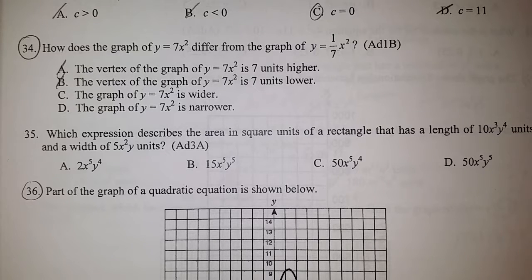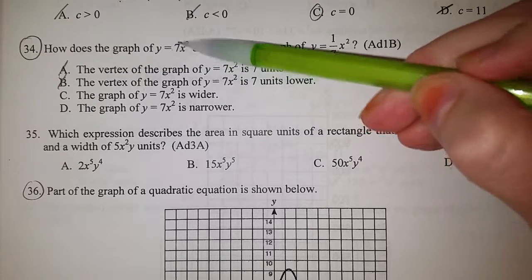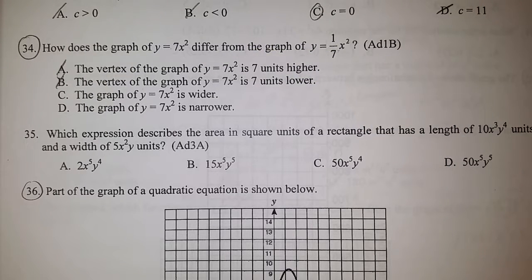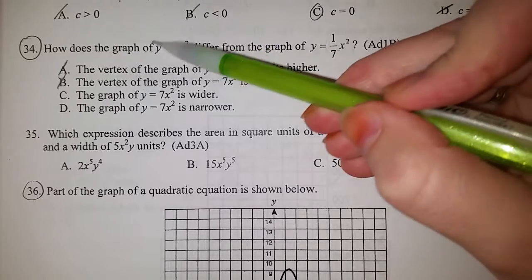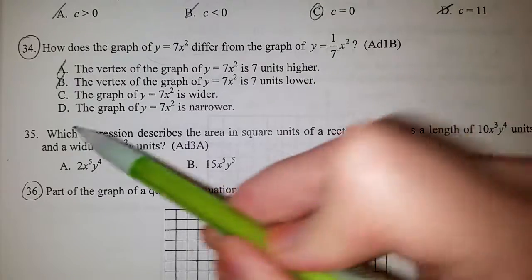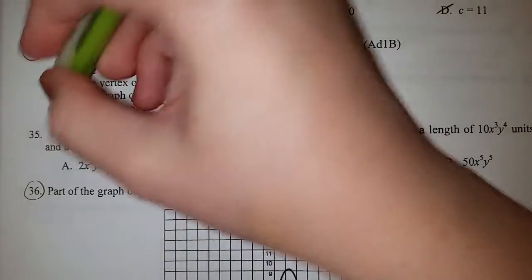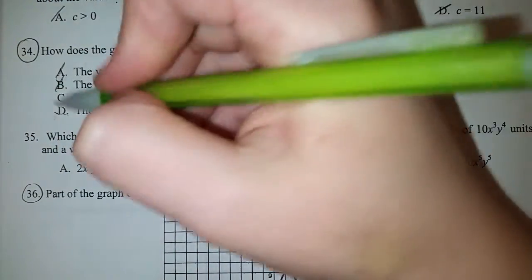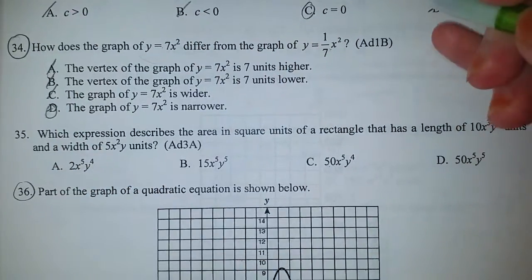Let's see. Certainly you can put it in the calculator, but without using the calculator, 7 is definitely greater than 1/7. Therefore, our answer can only be that this graph right here is narrow. Oops, that's D. Why? Because of what I've been saying so far.